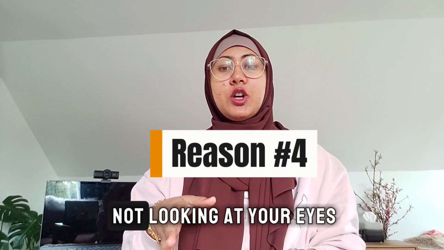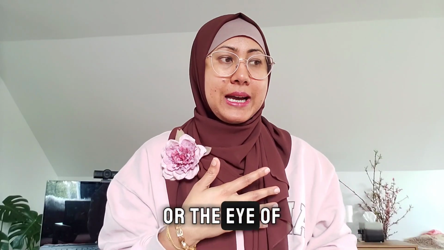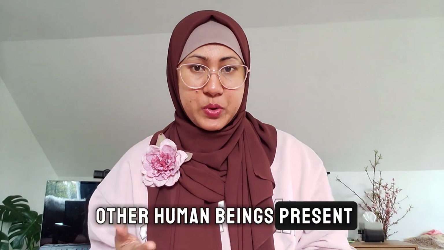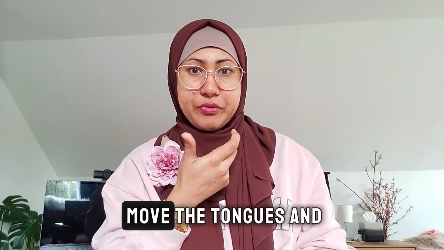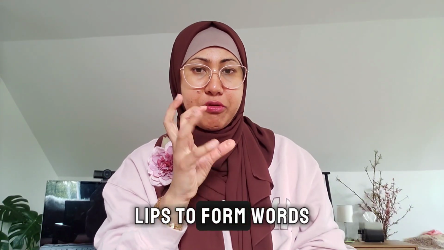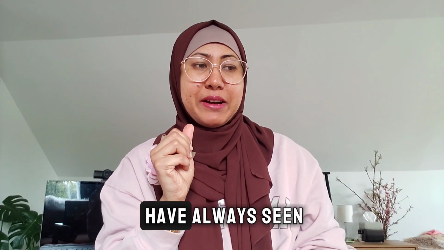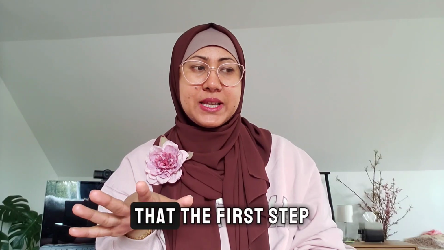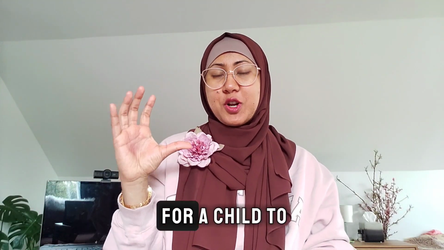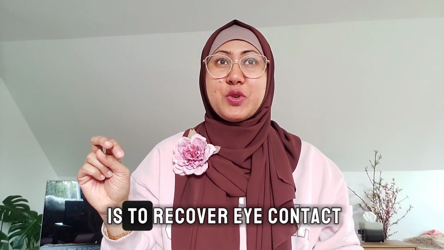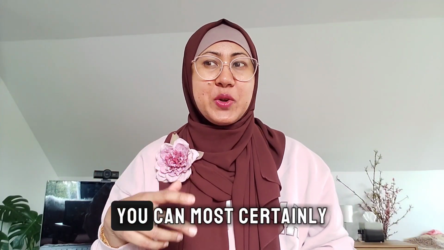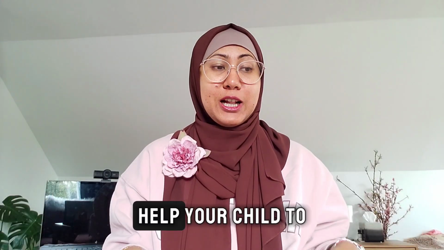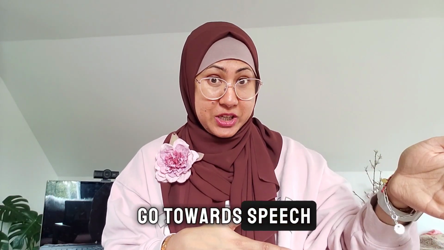If your child is not looking at your eyes or the eyes of other human beings present, he's not going to be able to learn to move the tongue and lips to form words. Which is why I have always seen throughout the programs that the first step for a child to recover speech is to recover focus, is to recover eye contact. If you can recover eye contact of your child, you can most certainly help your child to go towards speech.